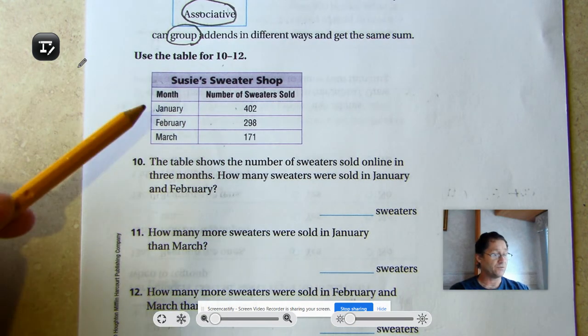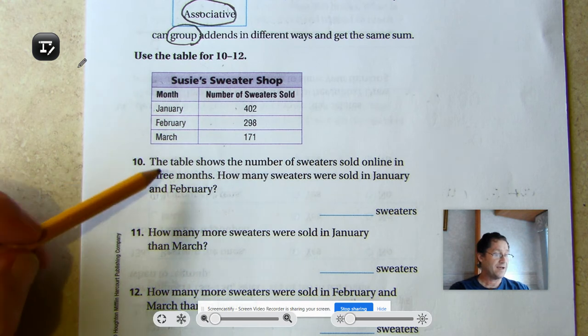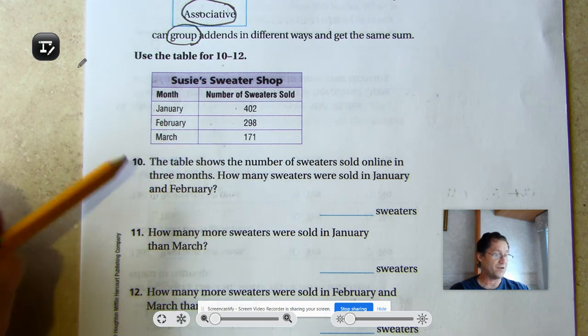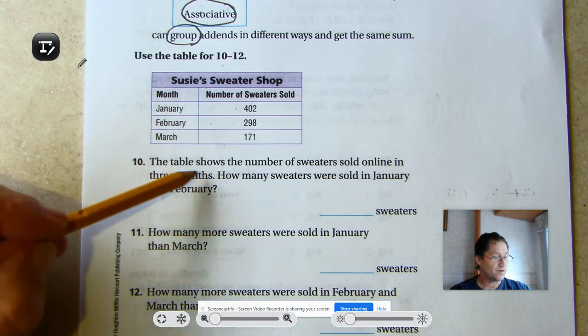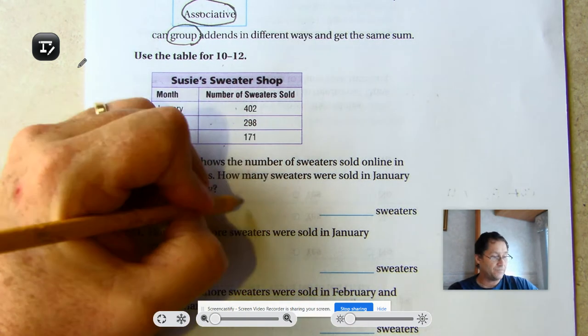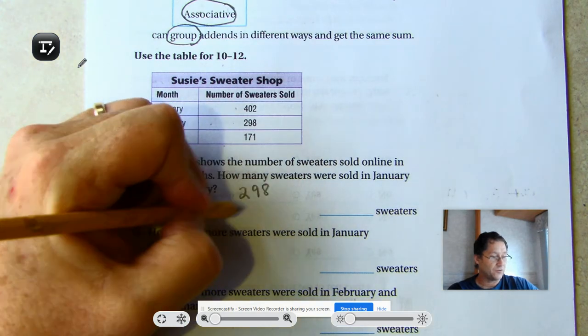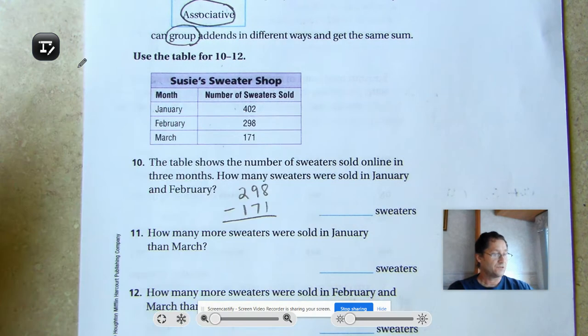The table shows the number of sweaters sold online in 3 months. How many sweaters were sold in January and February? How many sweaters were sold? So they want an exact number. I don't see any clues about estimating.